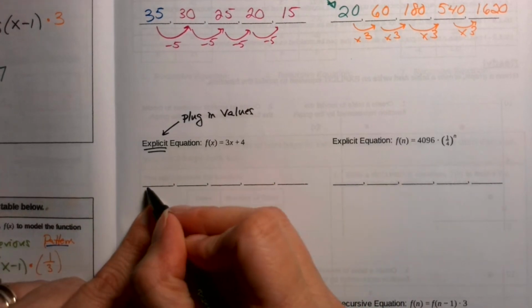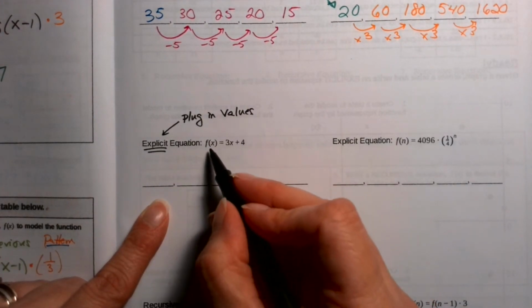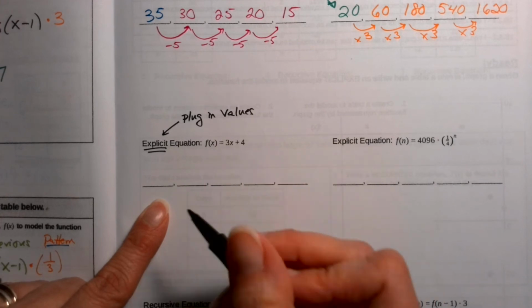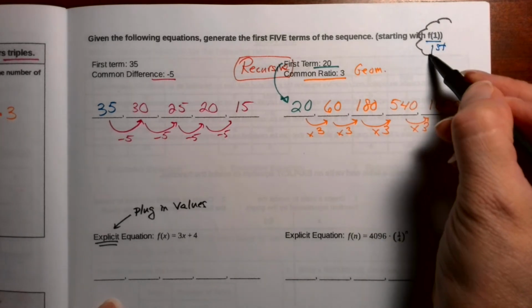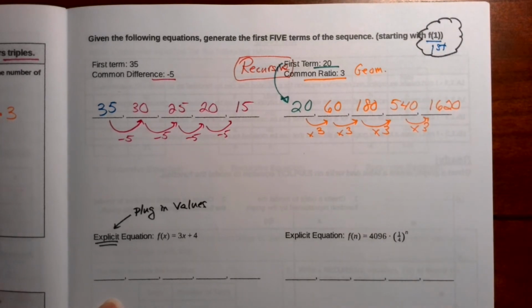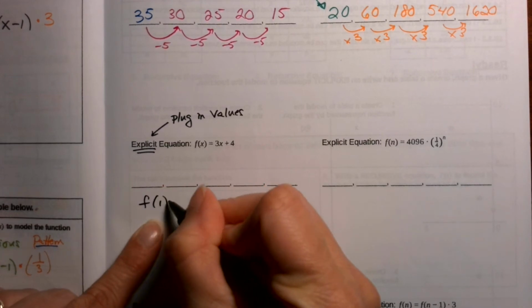Okay, so how am I going to find the first term? They didn't tell me the first term. They told me an equation. Okay, so if you look up here, here's a hint. The first term is called f of 1. Okay, so the first number you're going to plug in is a 1.